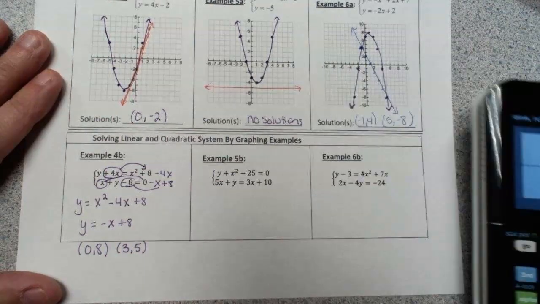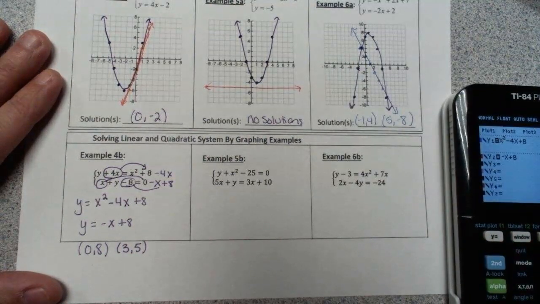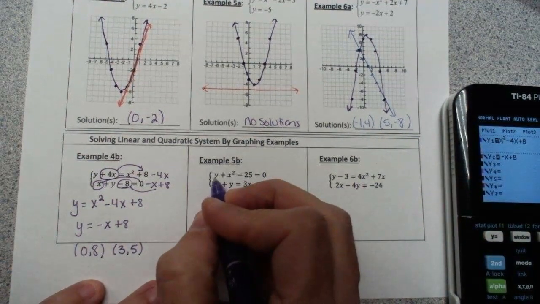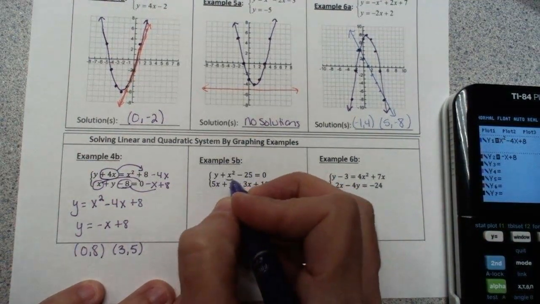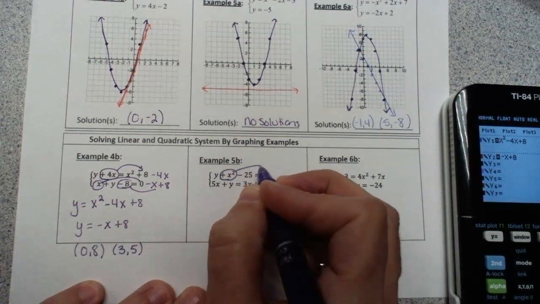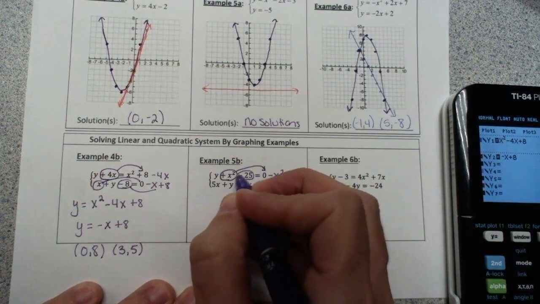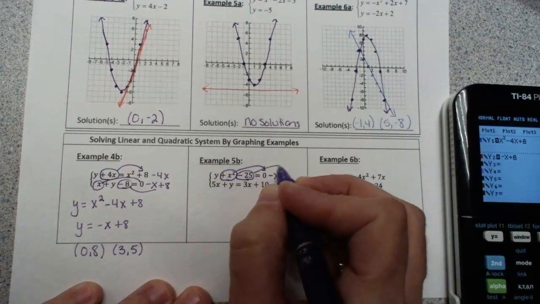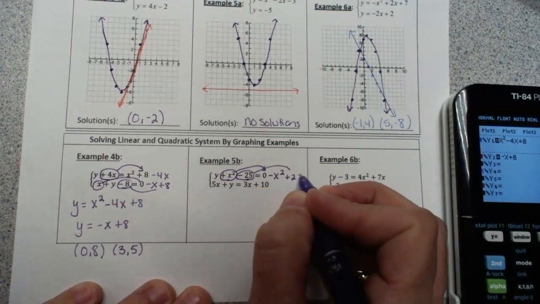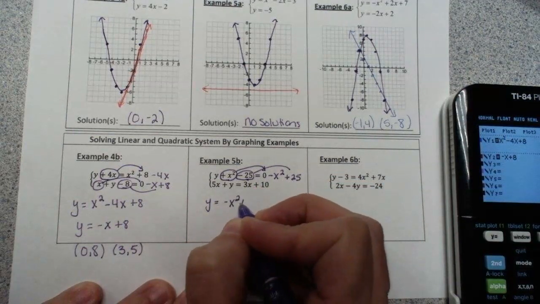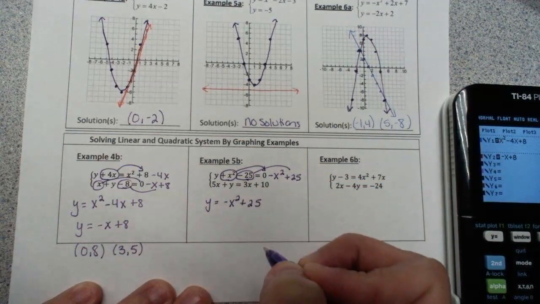All right, on to the next one. So again, we got to get it calculator ready. We got to solve them for y. So we're going to take the x squared, and we're going to move it over, and that's going to become negative x squared. And we're going to take the negative 25 and move it over, and it's going to be plus 25. So that's going to be our first one. Y equals negative x squared plus 25.